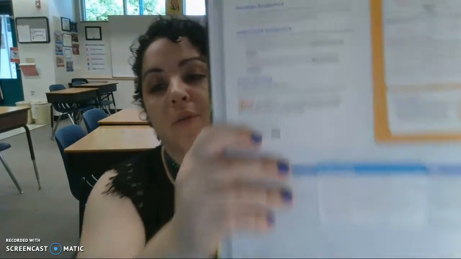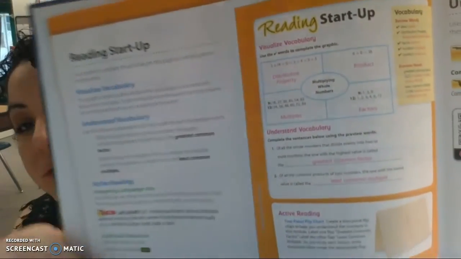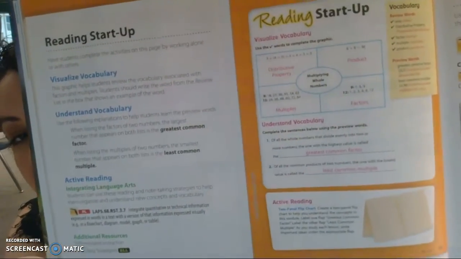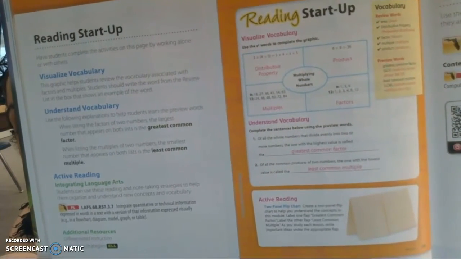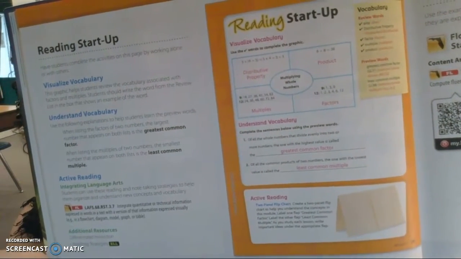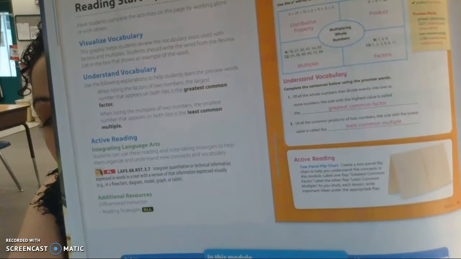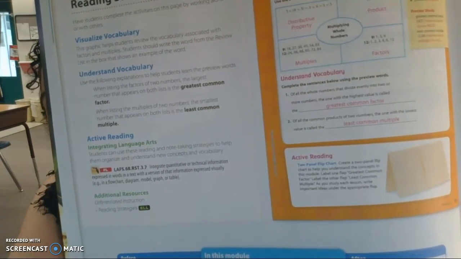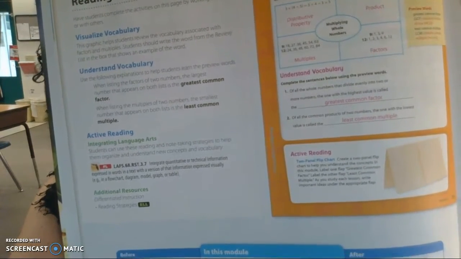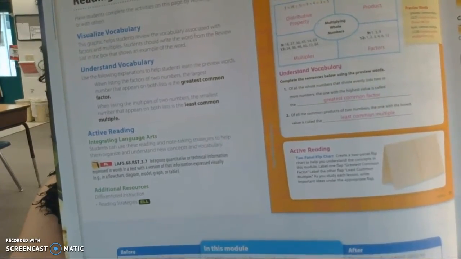That's the Are You Ready section. The next area is the Getting Ready for Vocabulary. So getting ready for vocabulary, let's kind of get it in the right direction here. We're looking at a graphic organizer. We're just putting the words in the correct location. So we have distributive property, product, multiples, and factors. And those words that we're using are greatest common factor and least common multiple. Now you could make what they have at the very bottom, which would be a little foldable, to keep the words greatest common factor and least common multiple up on your workstation area so that you could keep track of those words and not get the two of them confused.